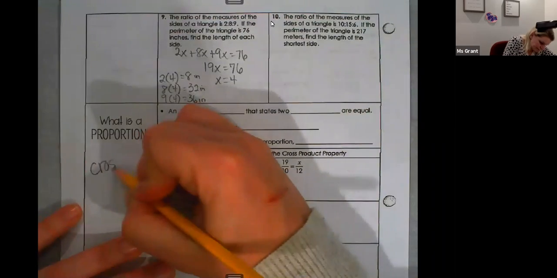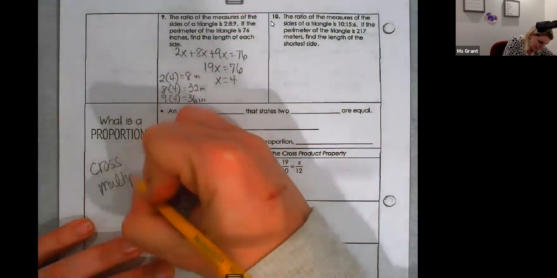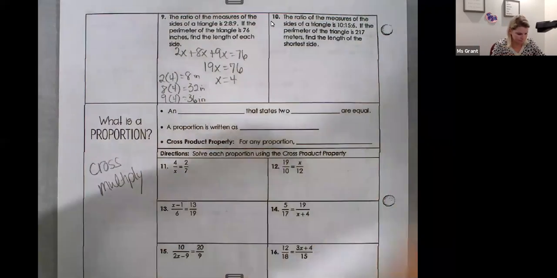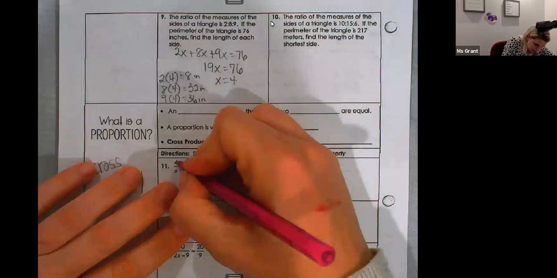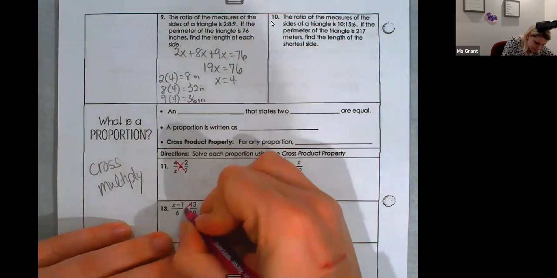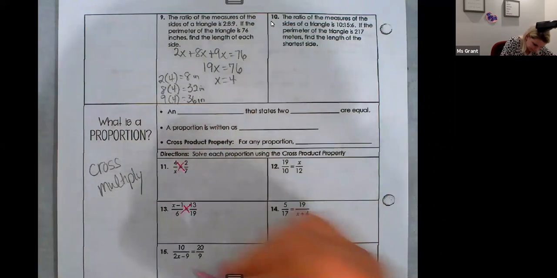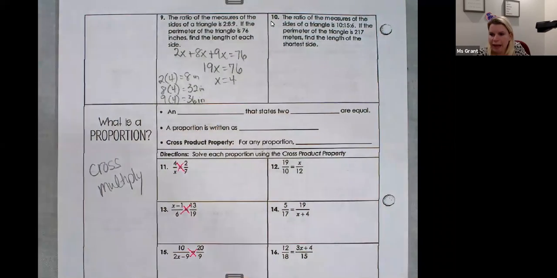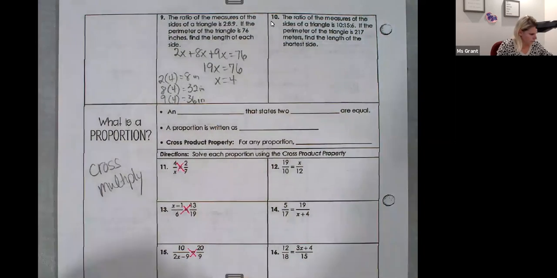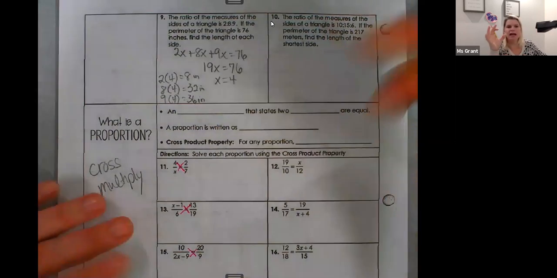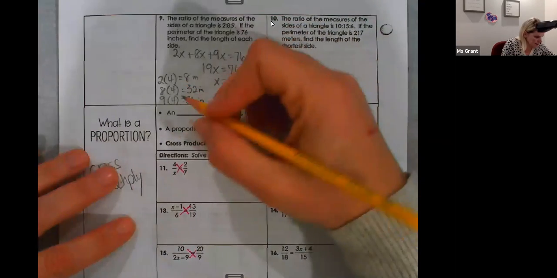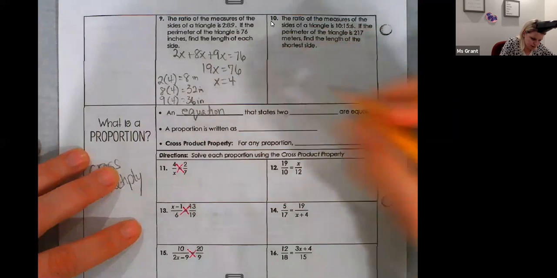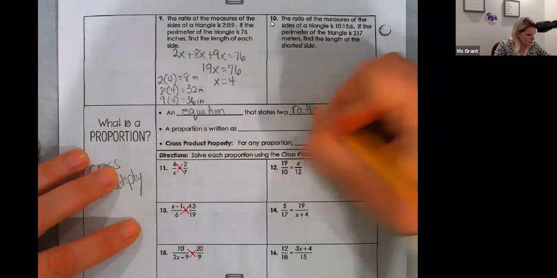Proportion, moving on. Cross multiply. So I remember I'm only doing the odds. Here we go. 4 times 7, 2 times x. 13 times 6, 19 times both of those. Cross multiply. A proportion has two sides, right? Two fractions that equal each other, basically two ratios. An equation that states two ratios are equal.